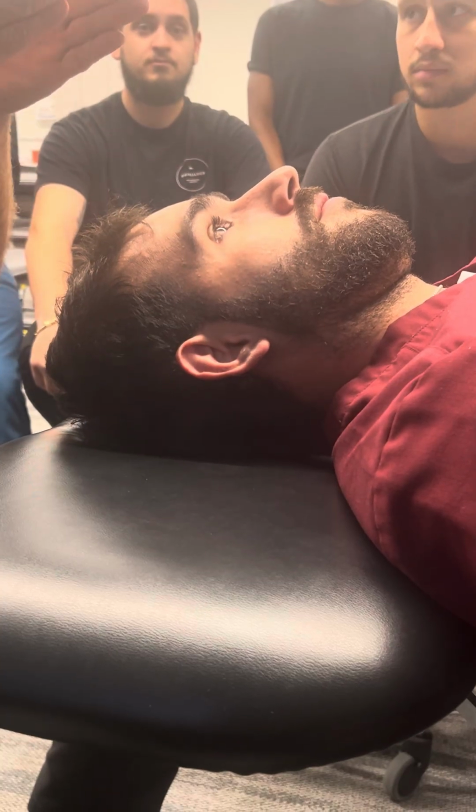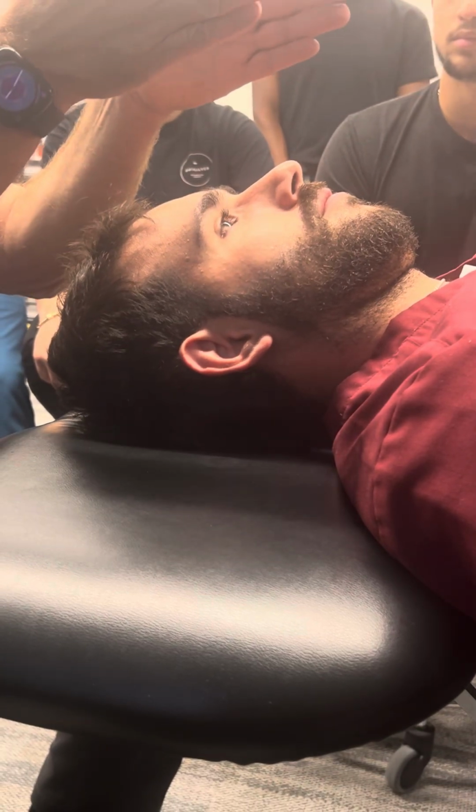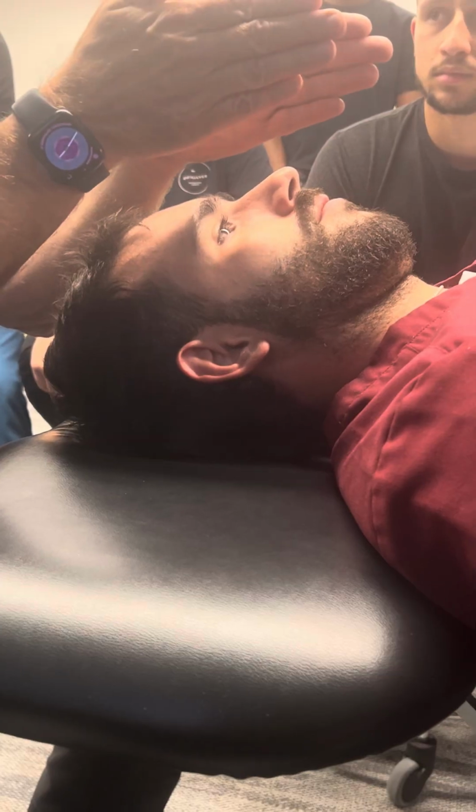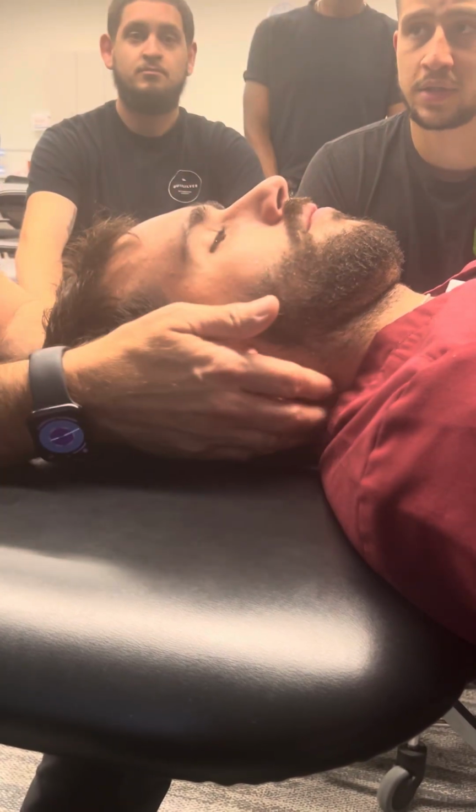So as I come down, my articular pillar does that. Not so extreme. It does that, right? Because it's transitioning into the thoracic spine. Okay?